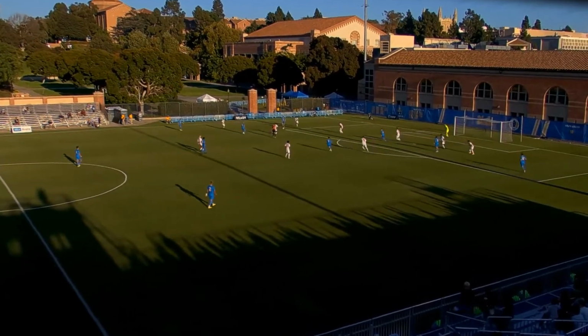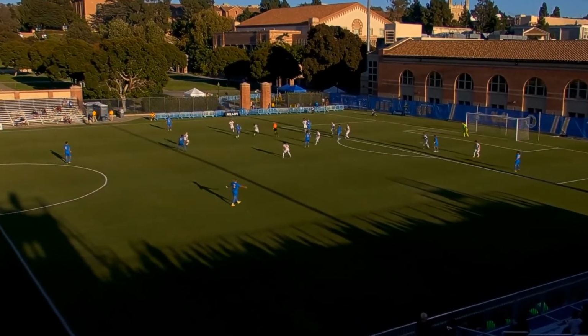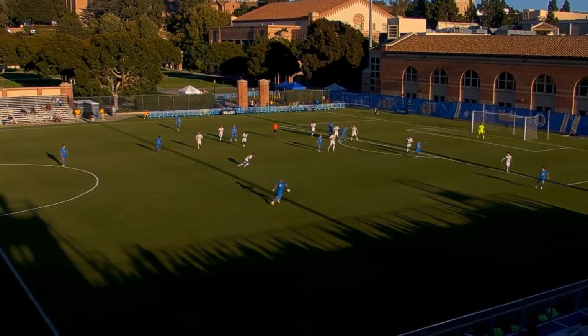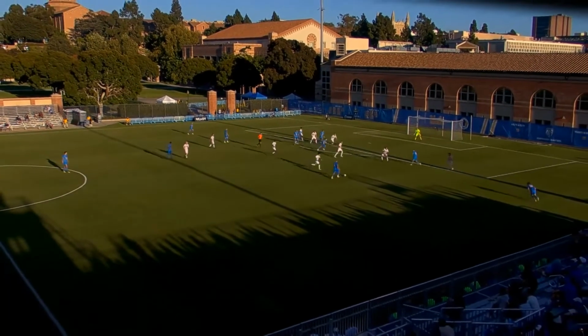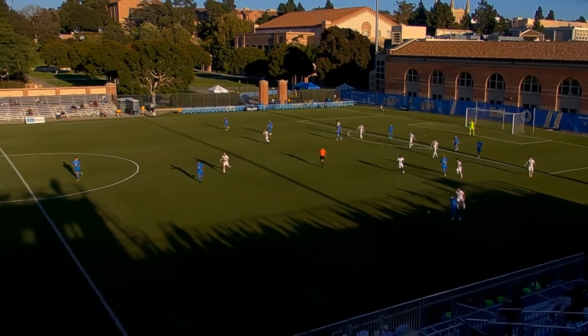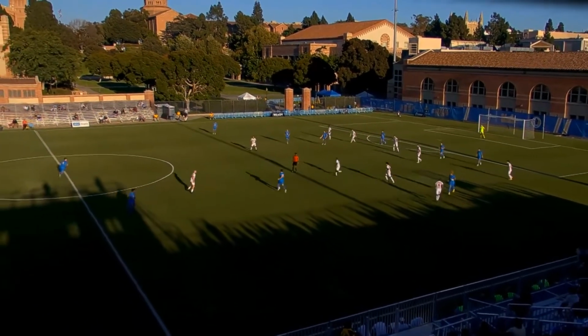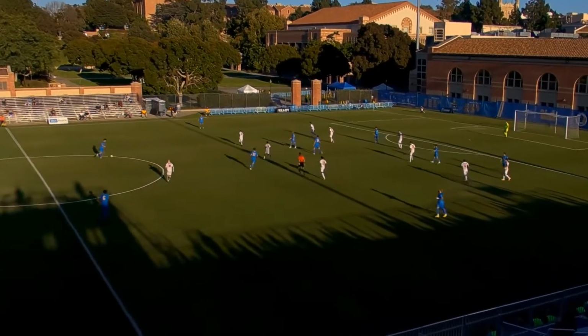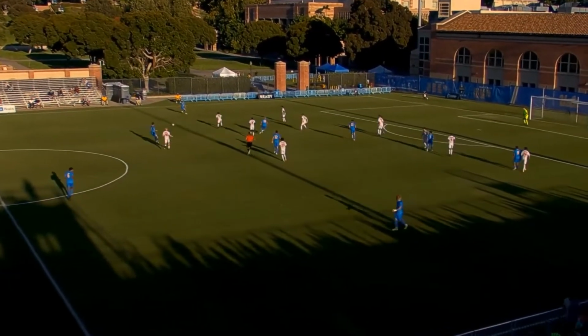Left of the area, cutting onto his right foot. Left point of the area, back for first. First swings it over for Edwards. Edwards right of center. Just running out to get in front of that one. UCLA is having 2, Aaron Edwards, about 25 yards out, on the right side of the yard.